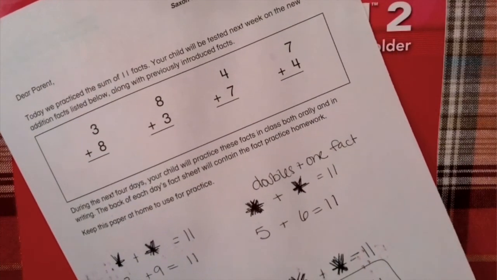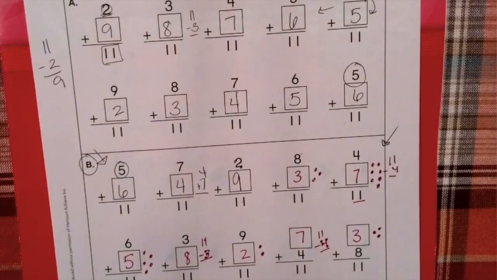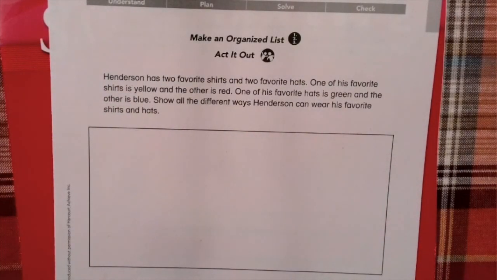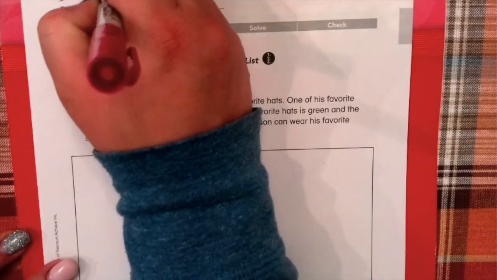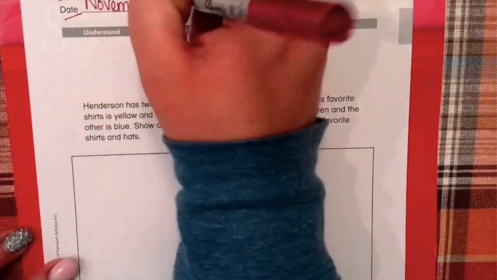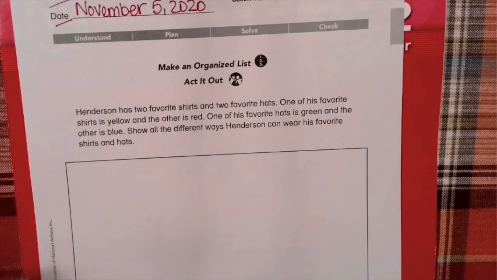Okay? The back side, like we talked about, is for you and your parents at home. Please keep that in a safe place so that you have this to reference when you are done. We will need out our problem-solving worksheet next. So go ahead and put away your lesson worksheet and grab out your problem-solving worksheet. Go ahead and put your name and your date. Today is November 5th, 2020.